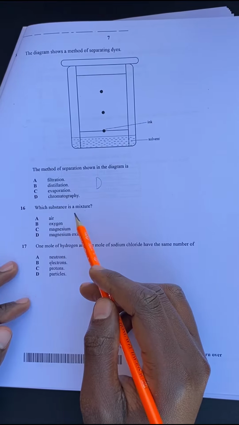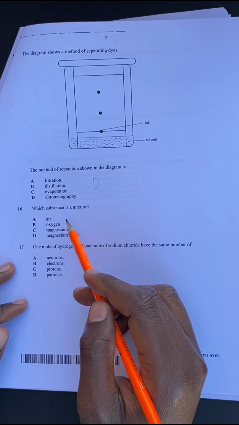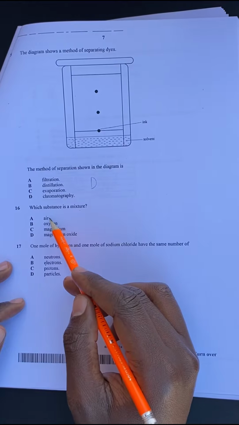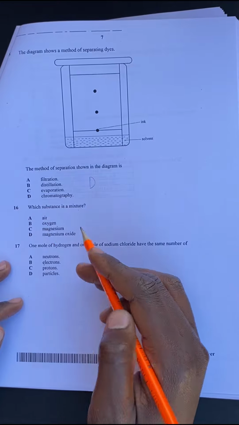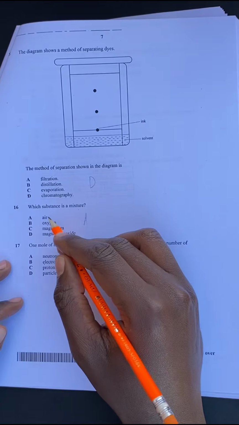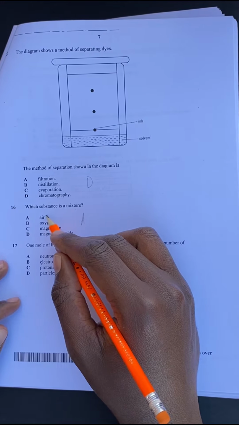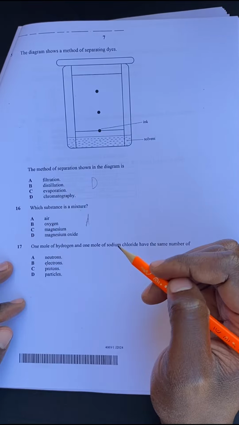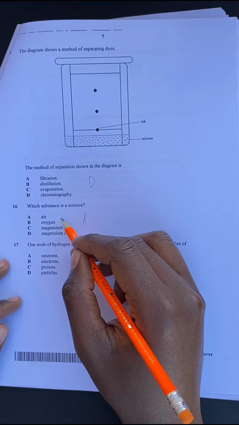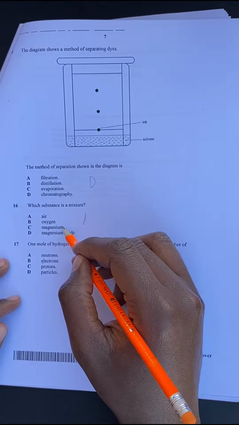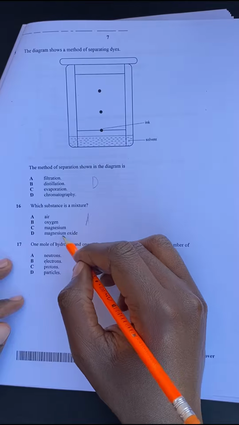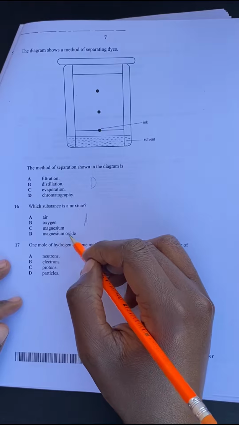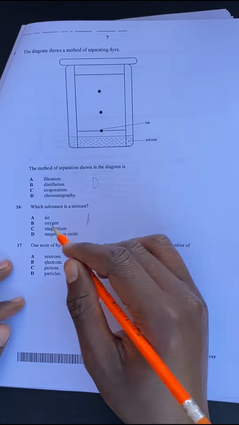Number 16, which substance is a mixture? So a mixture is a substance which consists of two or more substances which are not chemically joined. So here the mixture is air. Air is a mixture because it consists of oxygen, nitrogen, carbon dioxide, water vapor, and other gases which are not chemically joined. Whereas oxygen is just a pure substance with oxygen only, magnesium is only magnesium, and magnesium oxide is a compound because magnesium and oxygen are chemically joined. So the correct answer is A.